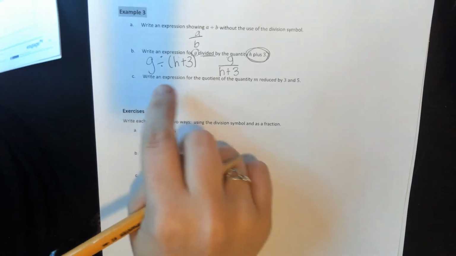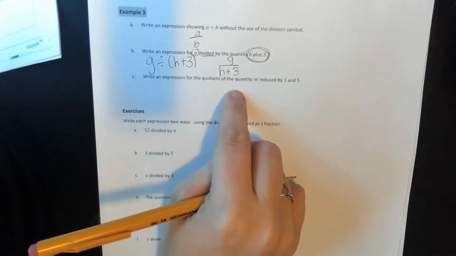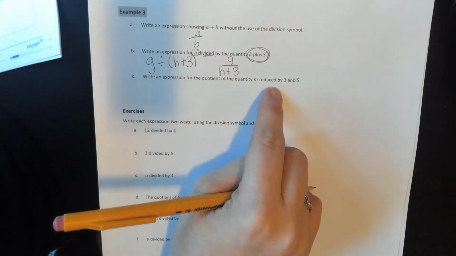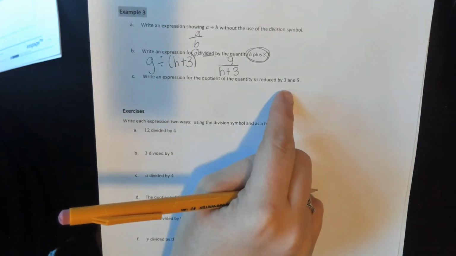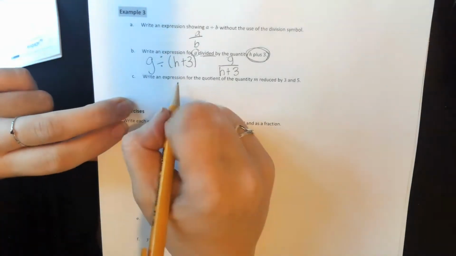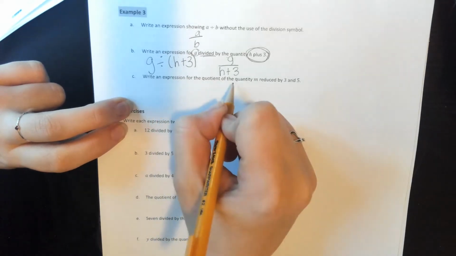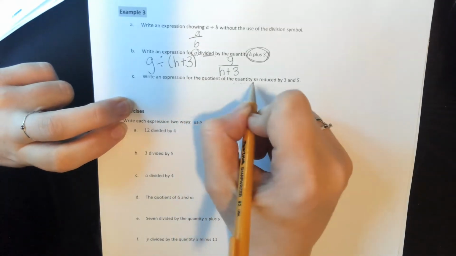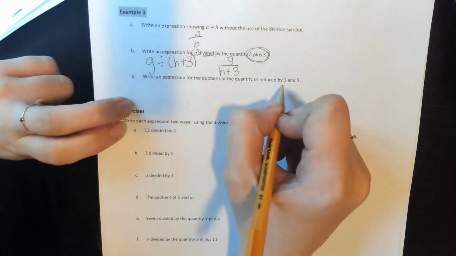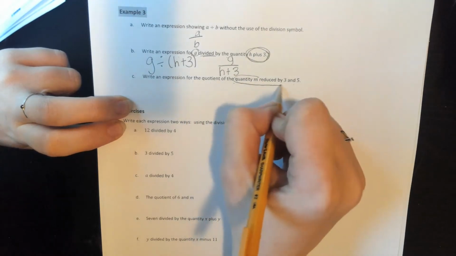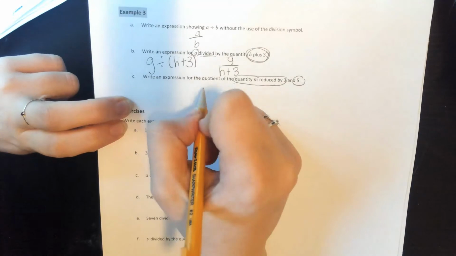For C, write an expression for the quotient of the quantity m reduced by 3 and 5. Okay, let's read that again. So we're going to have m reduced by 3 and 5, and then the quotient tells us that it's division.